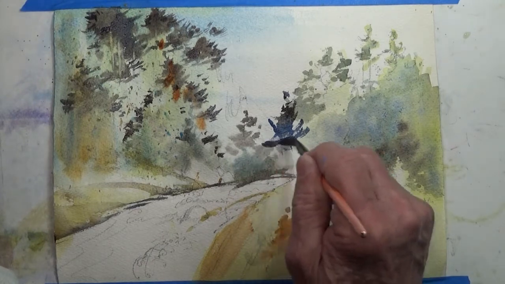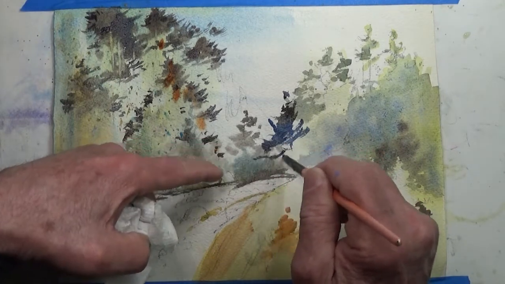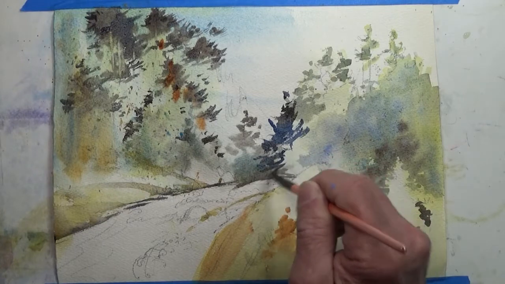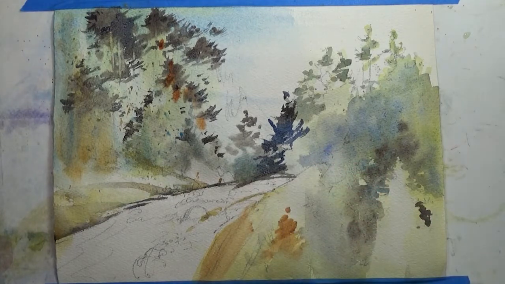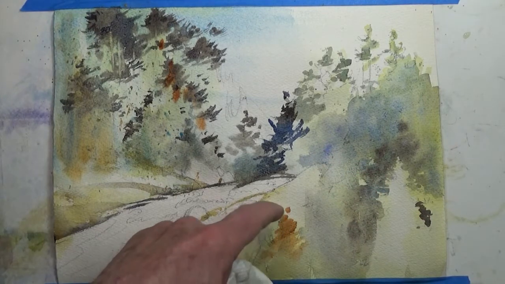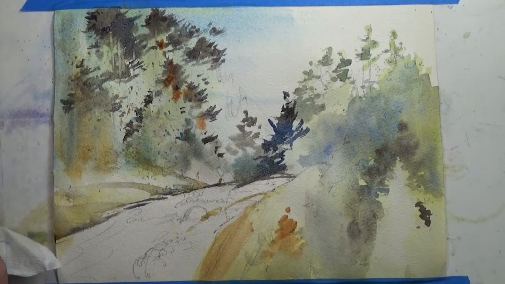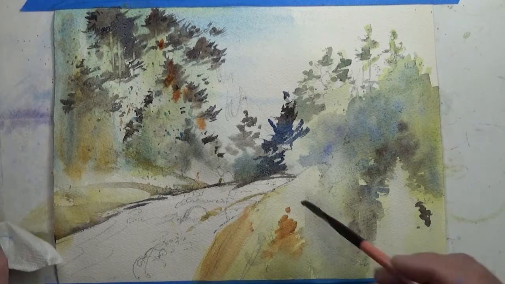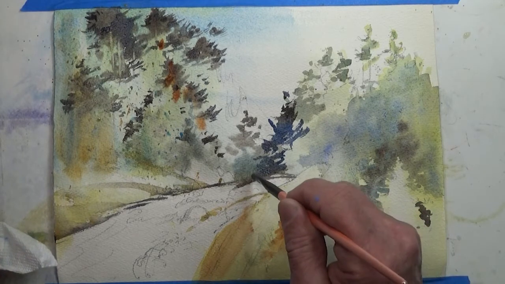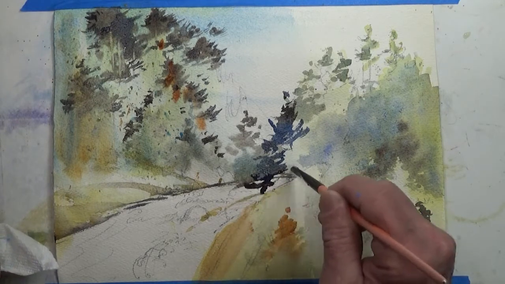And I want this to stand off against the one in the background here. All right, this is going to come right down into this guy here. It's going to be sitting right here in the bank.